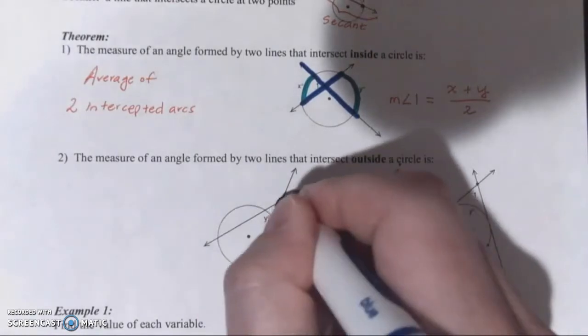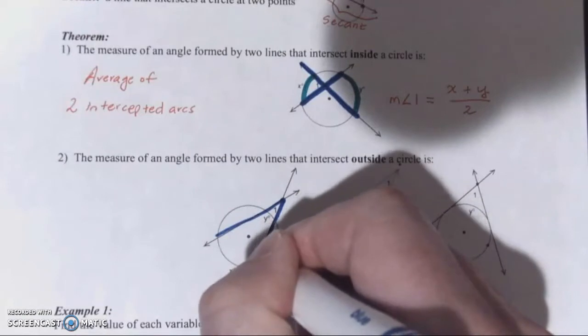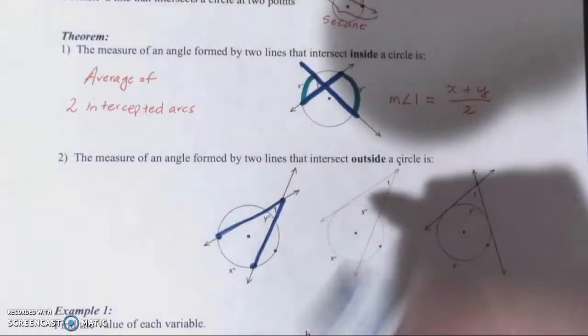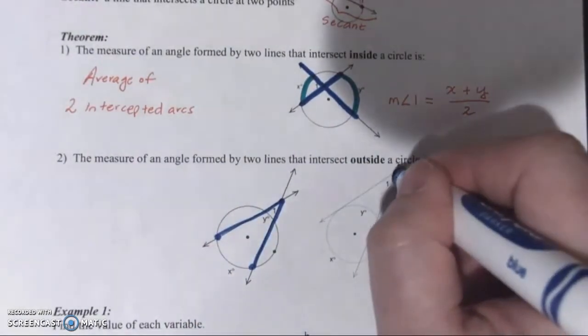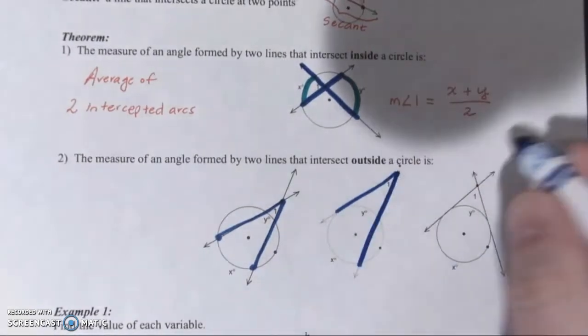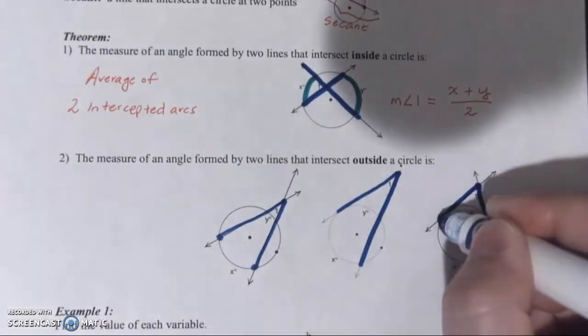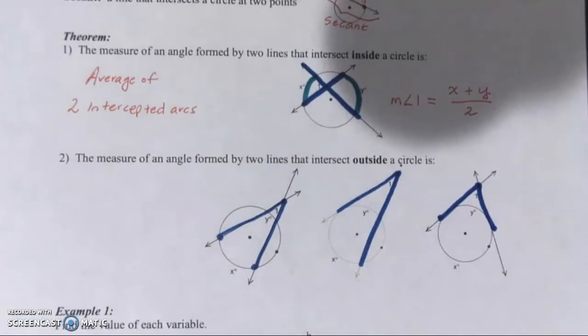So let's trace out the lines that form this angle.